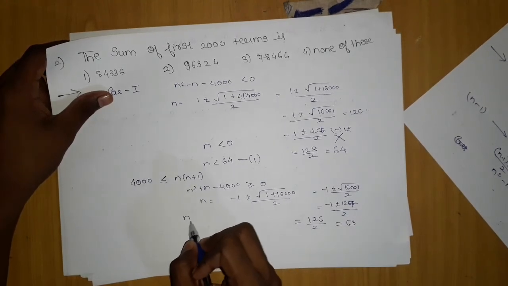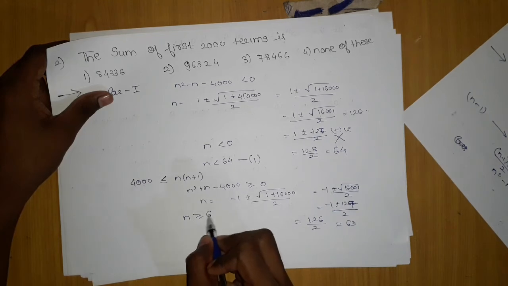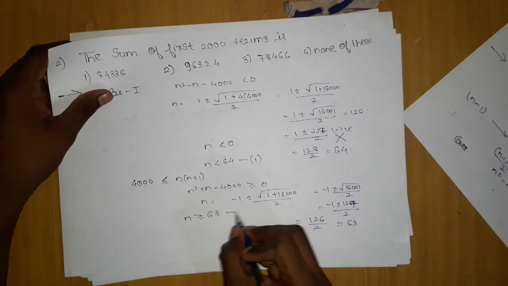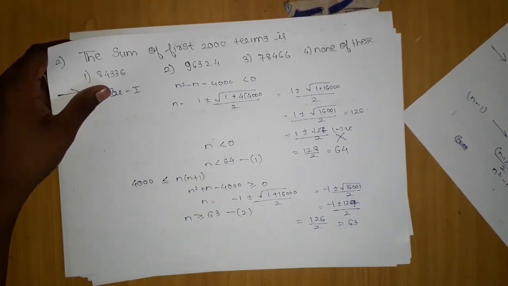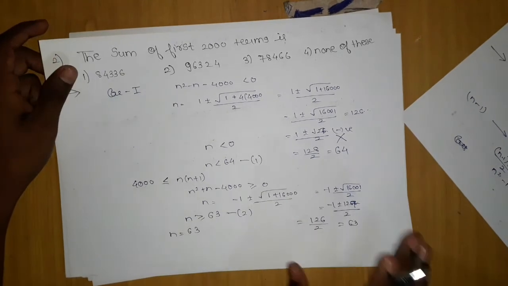So n should be greater than or equal to 63. From case 2 we are getting n greater than or equal to 63, and case 1 is telling us n is less than 64. So n equals 63. So the 2000th term lies in the 63rd group.